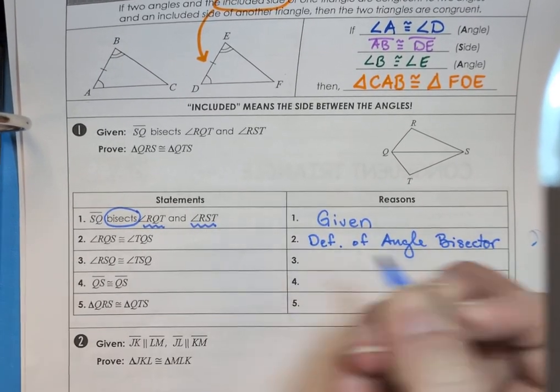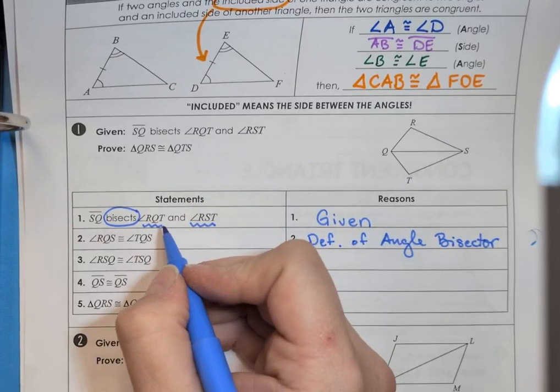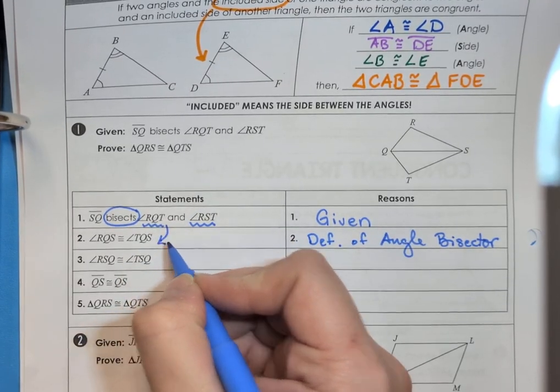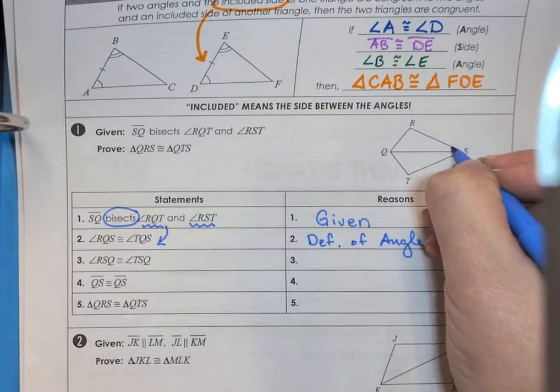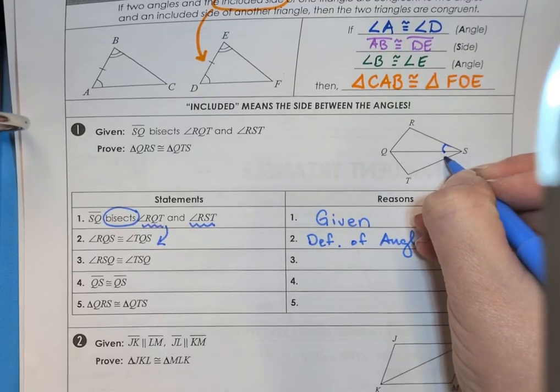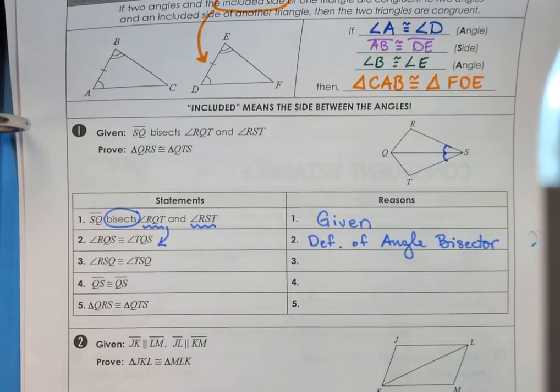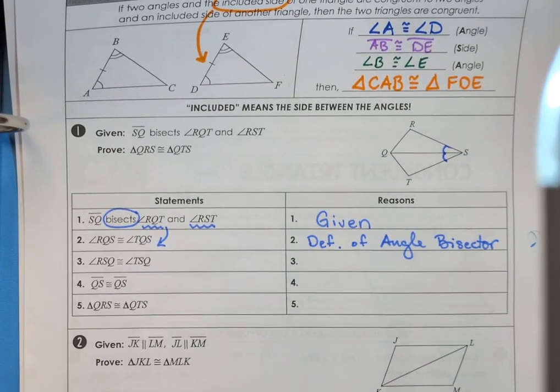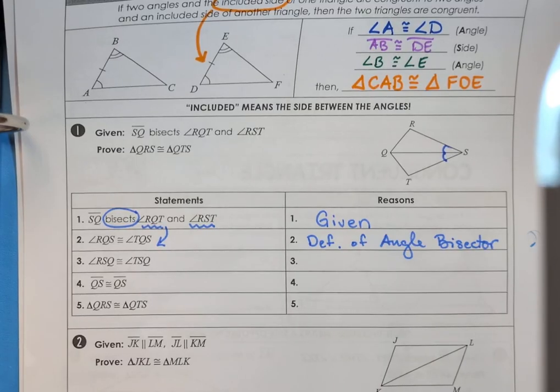So definition of angle bisector, so that's going to be step 2, right? Because it said RQT, and that's that angle. So that would make what? RQS, that's this angle, and TQS, that's this angle, right? Okay, what else? How do I get step 3?